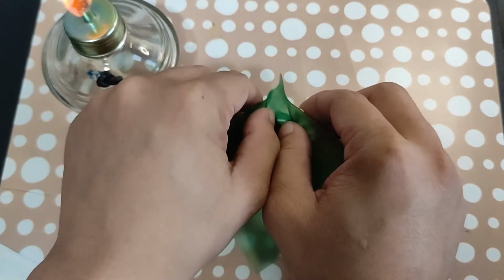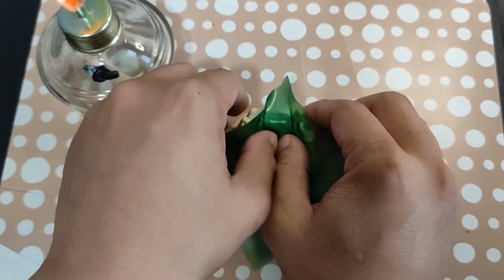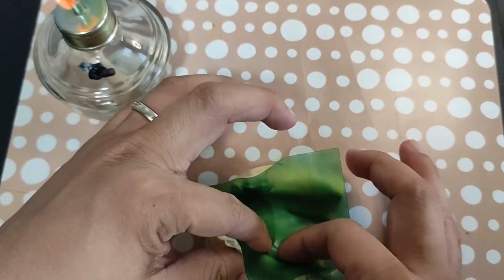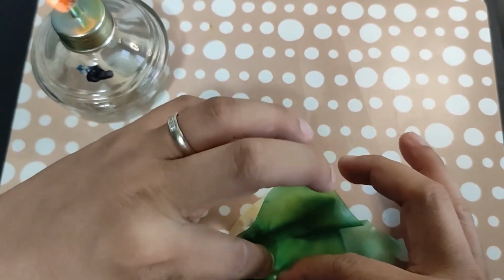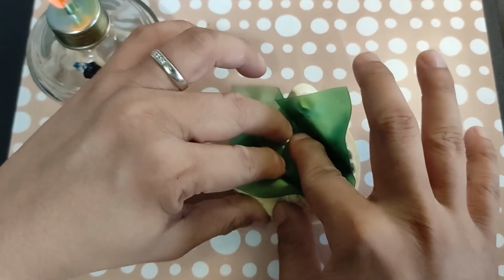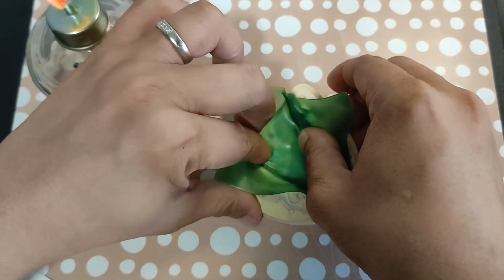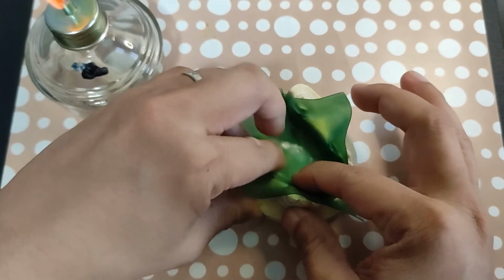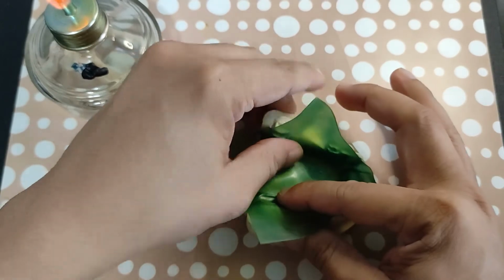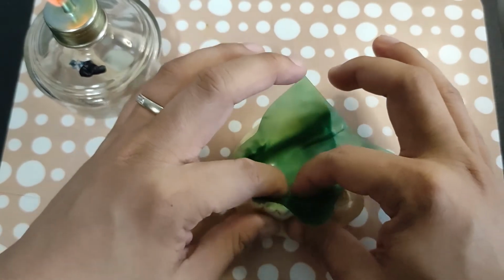So we start out at the anterior. That's the first layer.